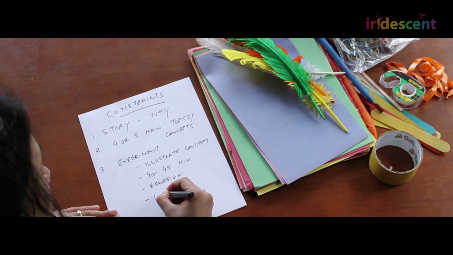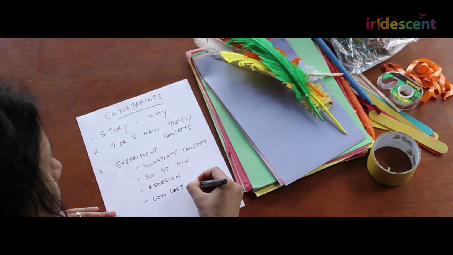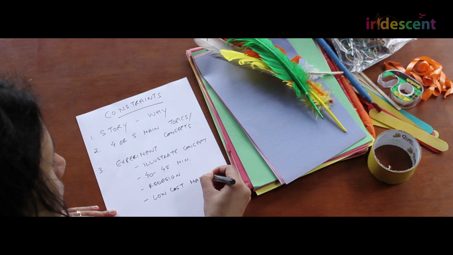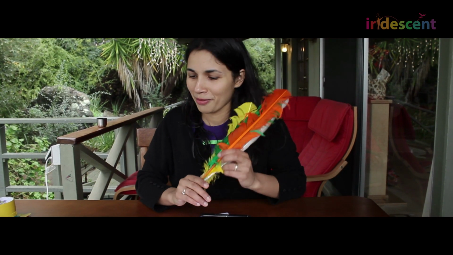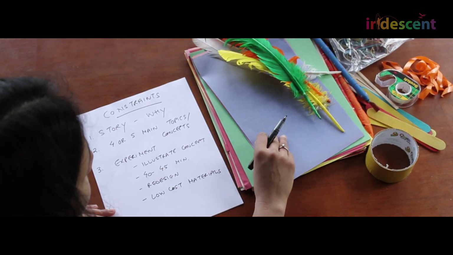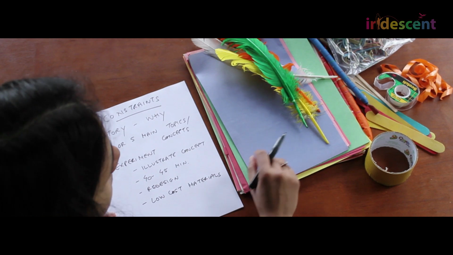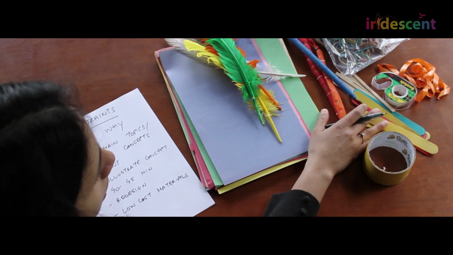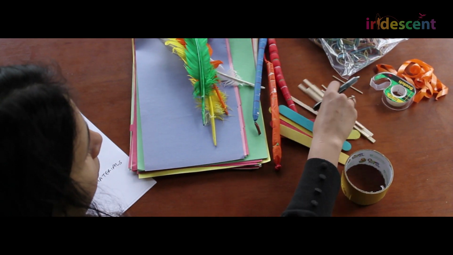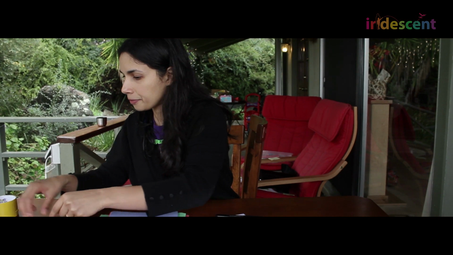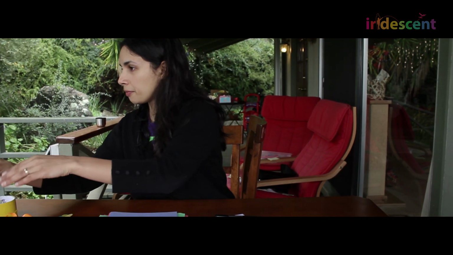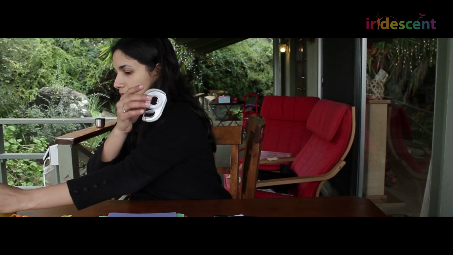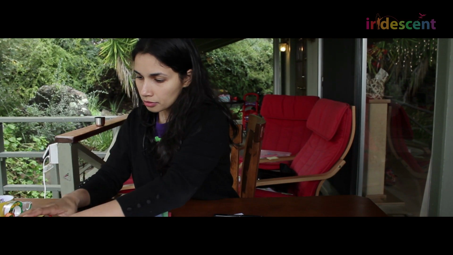And then finally, you need to use very low-cost materials, so things that you can find easily around your house or at a grocery store. So let me show you some of these materials. You can use feathers or construction paper, balloons, different kinds of popsicle sticks, little sticks, and string and rubber band, dowels, and of course, most importantly, tape.